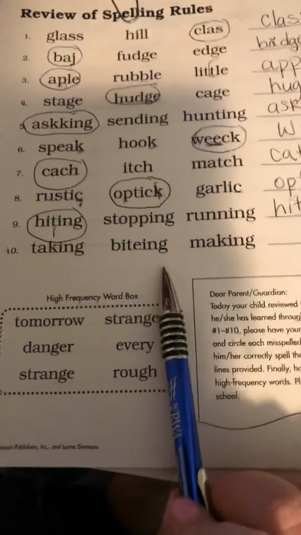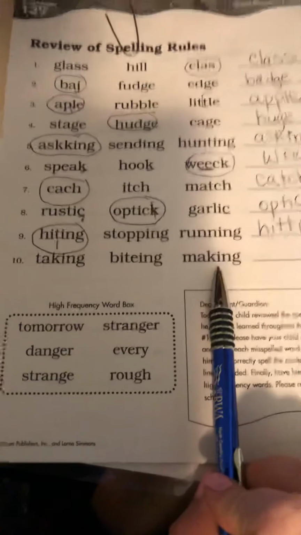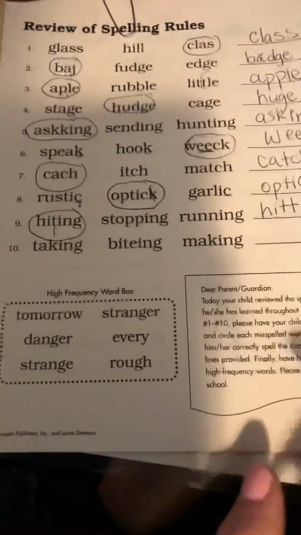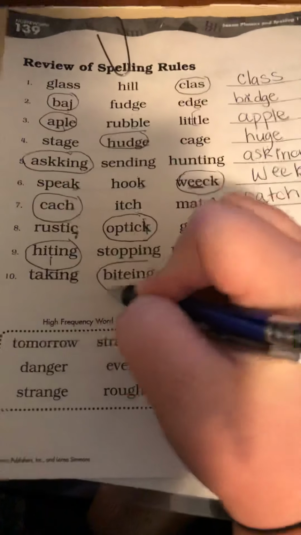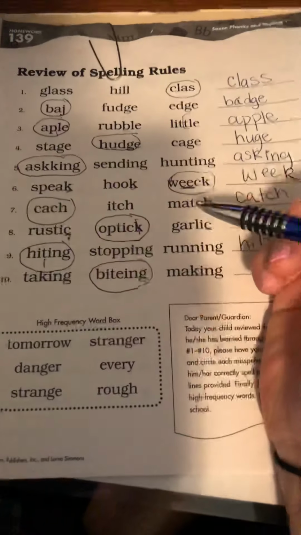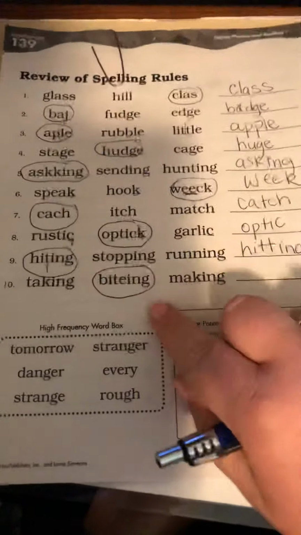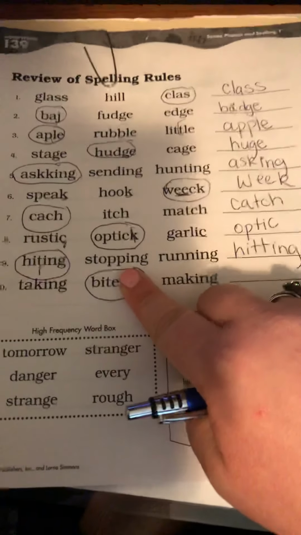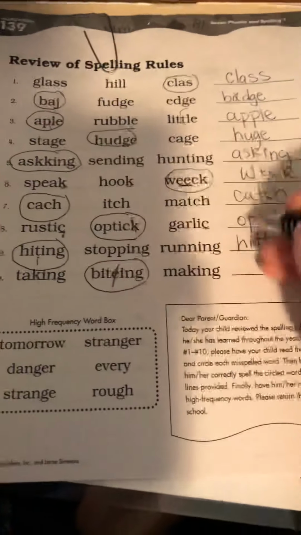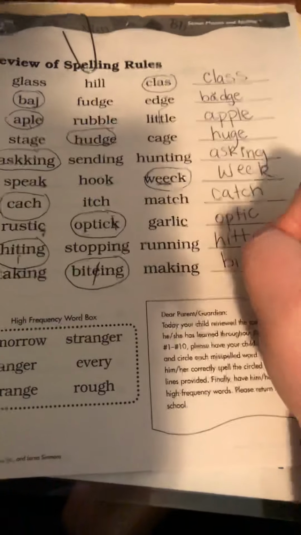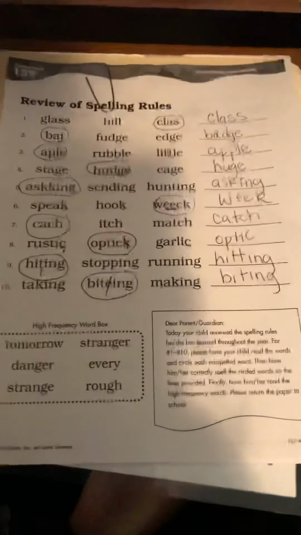Last one, let's read them together. Taking, biting, making. Which one's spelled incorrectly? I'm going to give you 5 seconds. Okay, good. Biting is spelled incorrectly. And why? Yes, it's our dropping rule, right? So when we have the root word, like bite, we have to drop the E and add the ING, right? So bite, ing. Biting.